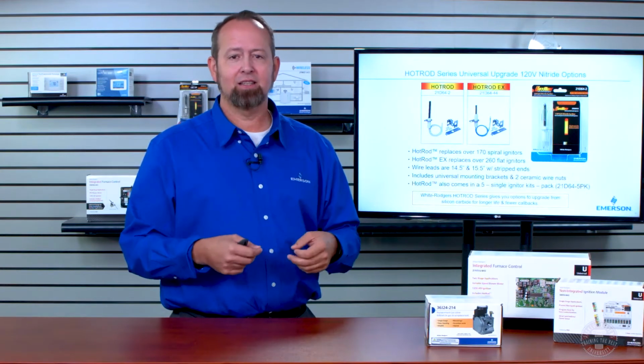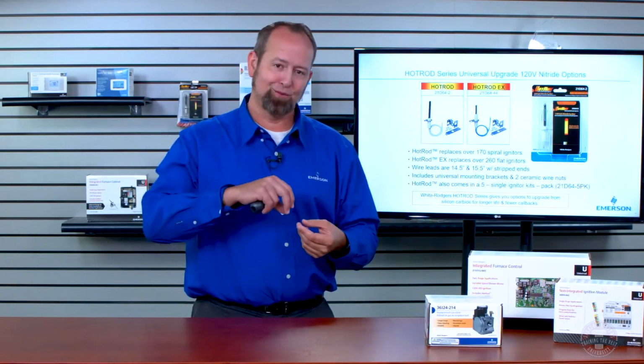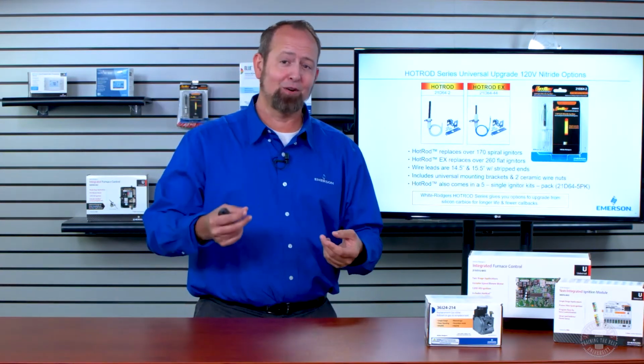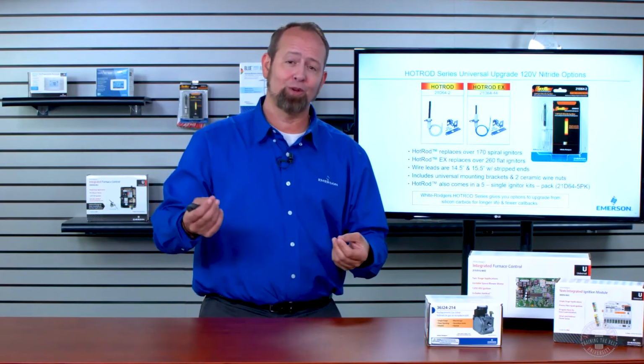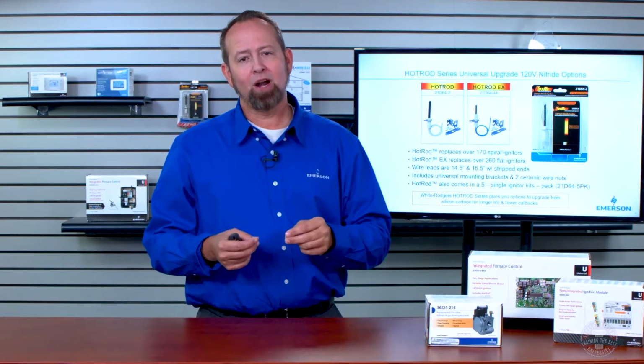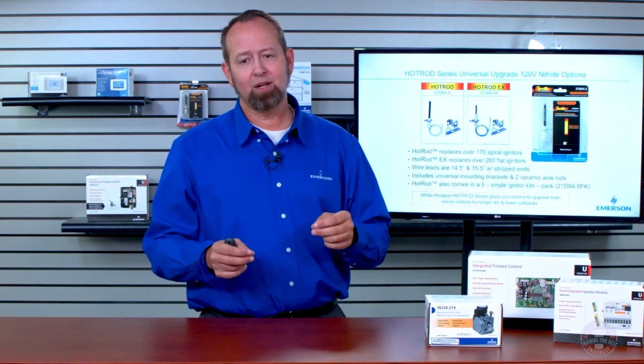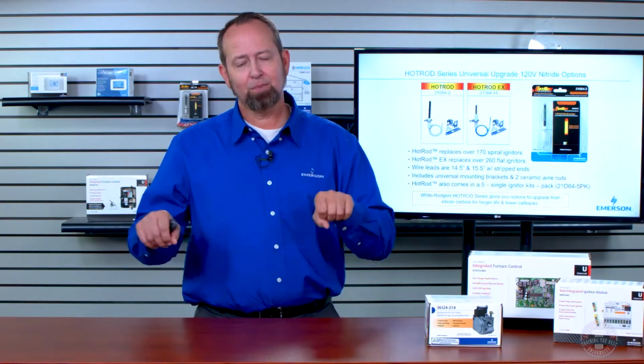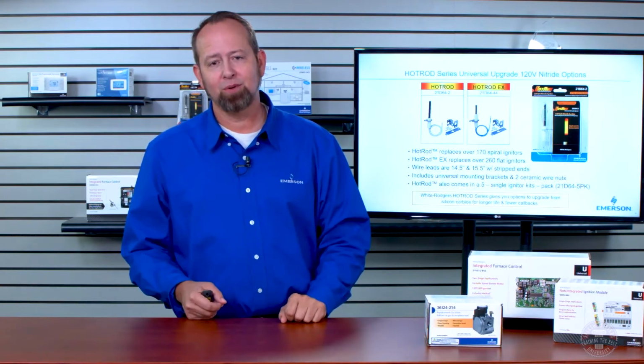Sometimes the wire nut doesn't come off very easy, sometimes the wires come out with the wire nut. If you adapt a wire nut to the end of the plug, then you can plug that back into the existing furnace plug and you don't have to worry about that.